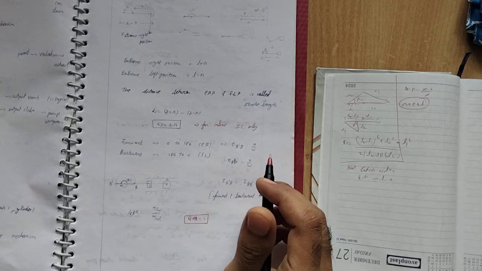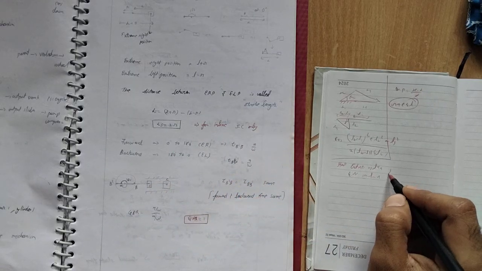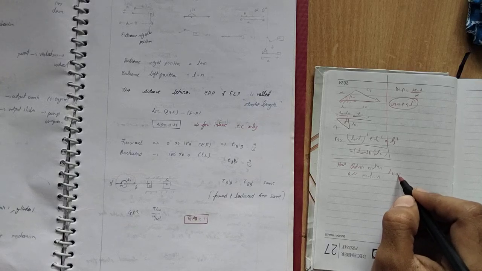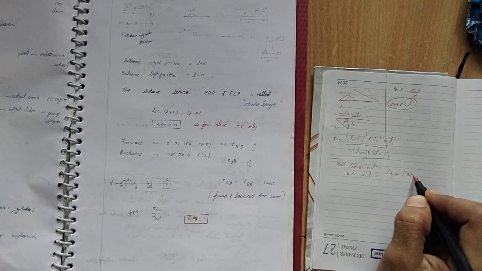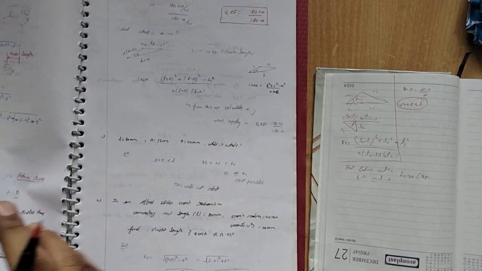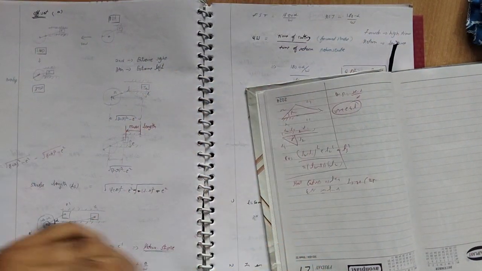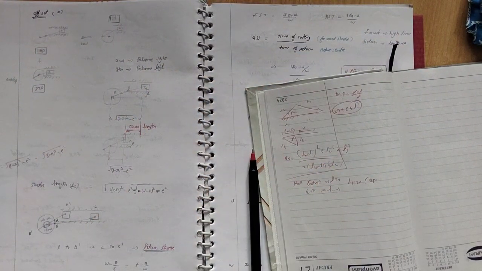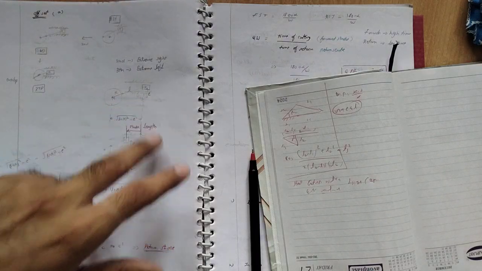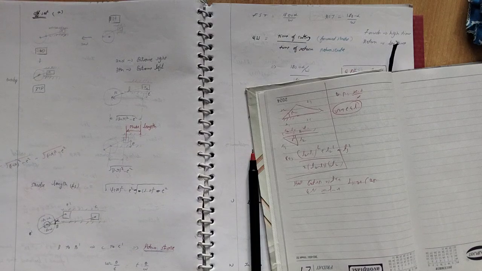Okay, for that inline slider-crank, the stroke length is 2 pi, meaning 2 times the radius, and the quick return ratio is generally 1. Next one is offset. Offset means there is now a little bit of distance. So we have L, R, and this one is E. So (L plus R) the whole square minus E square.